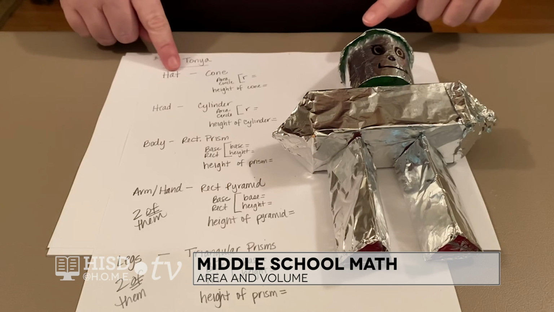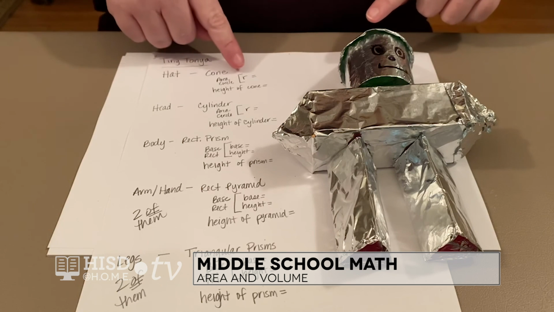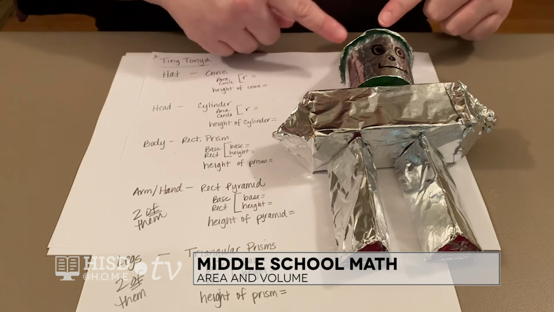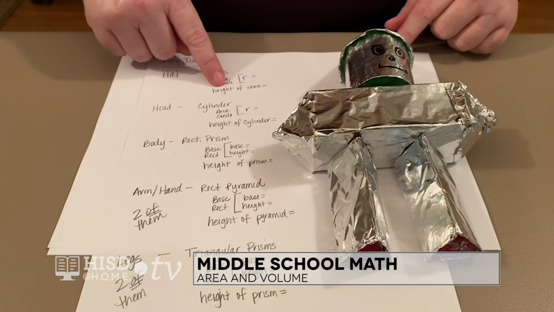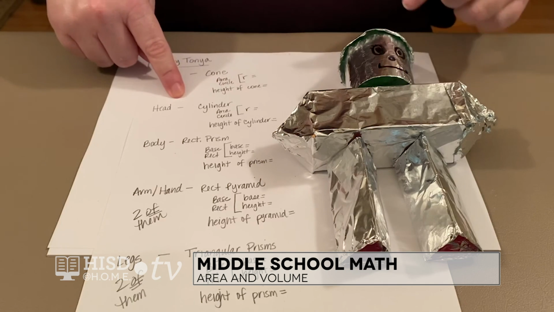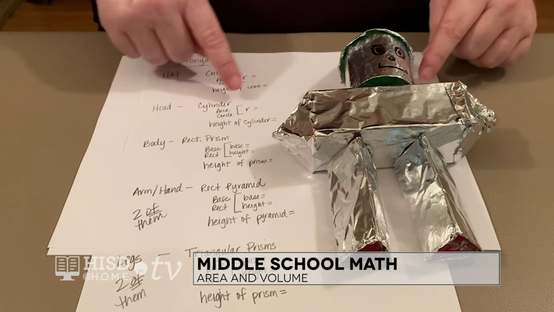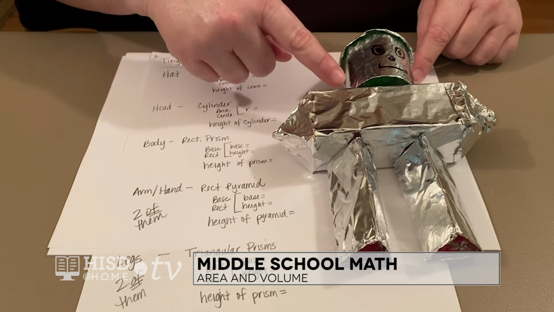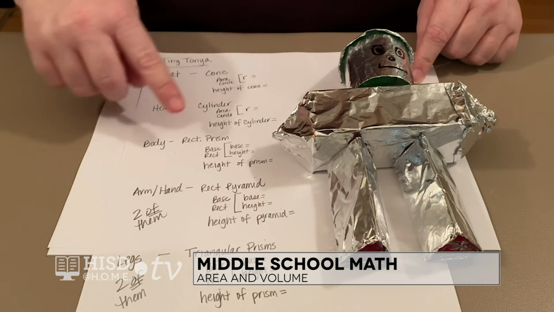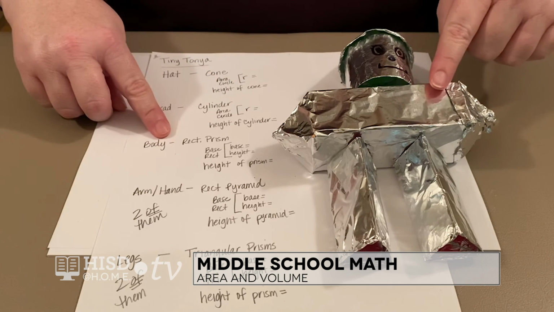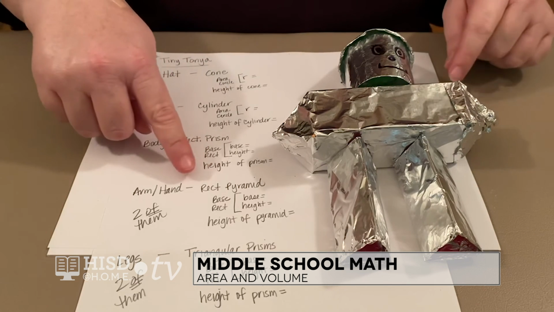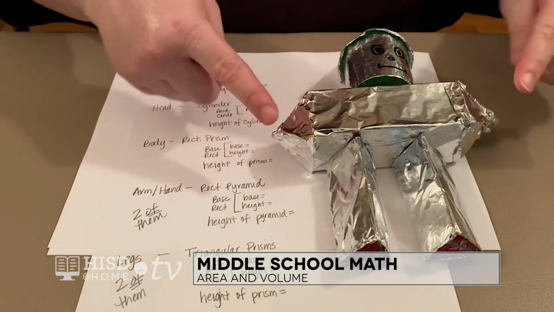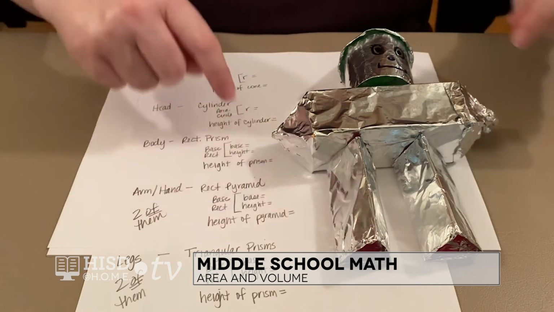This is her hat. It's a cone. So I need to know what the radius is of that cone. And then I need to know how tall that cone is. For her head, it's a cylinder. What's the radius of the circle that makes up her head? And then how tall, or what is the height of that cylinder? And then her body, I used a rectangular prism. For her arms and hands, I used rectangular pyramids. And then for her legs, I used triangular prisms.